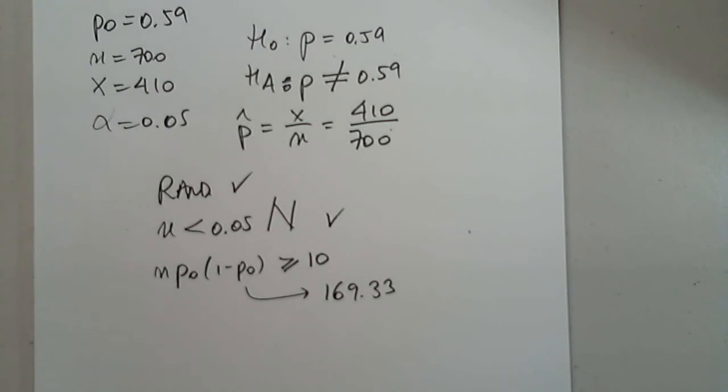We enter, rounded to 1 decimal place, 169.3. You understand that this is very important because otherwise we cannot conduct the test. If these three conditions are not fulfilled, the test cannot be conducted. It will mean nothing.